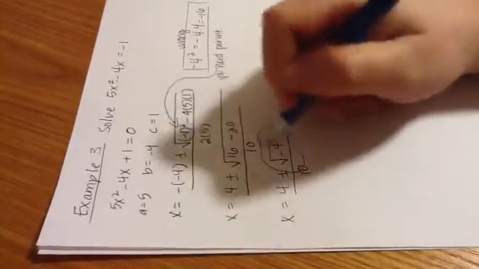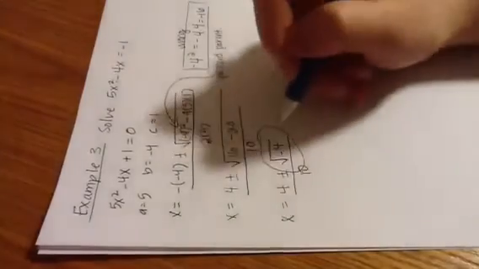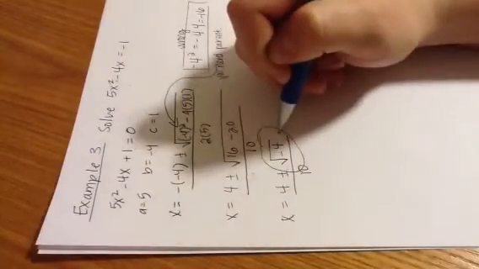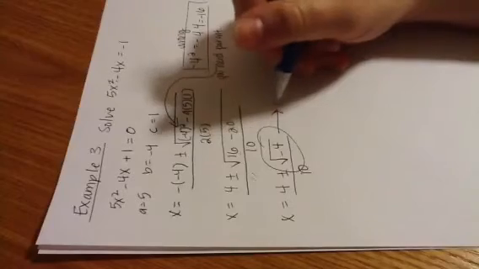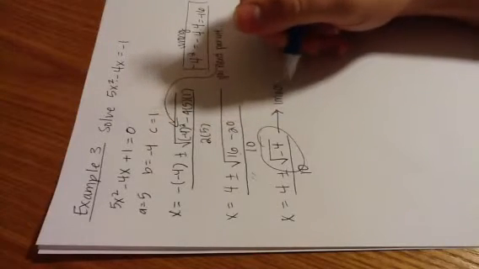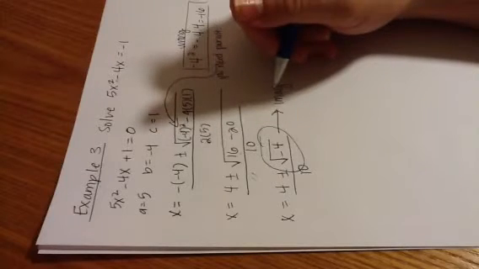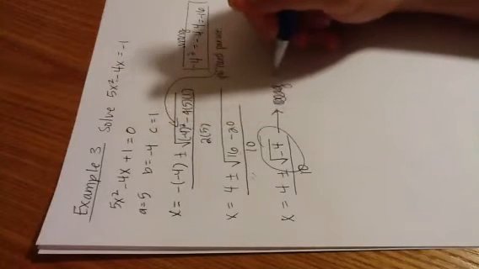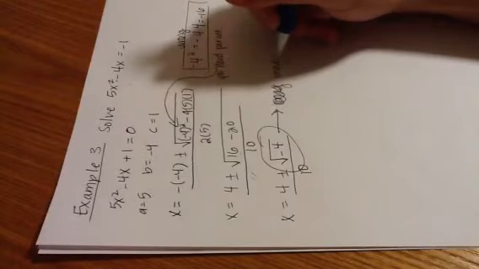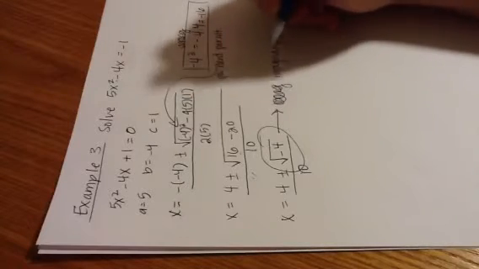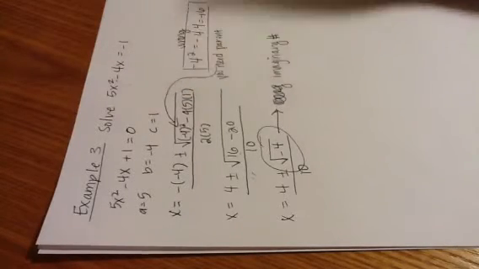Now this right here, we haven't talked about this yet, but when you have a negative under the square root, that makes this an imaginary number.